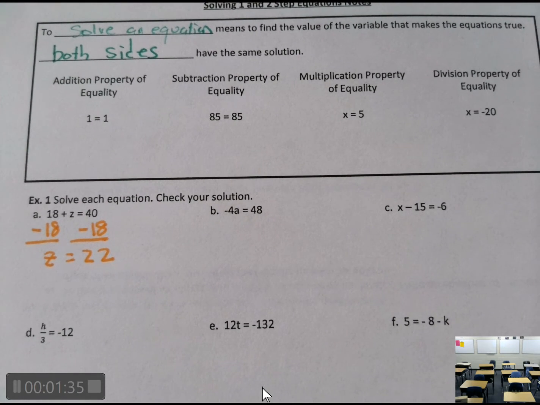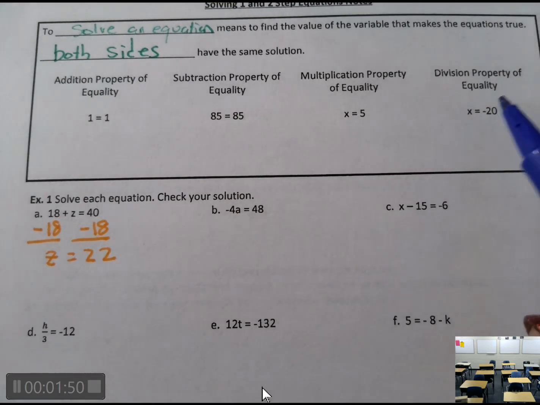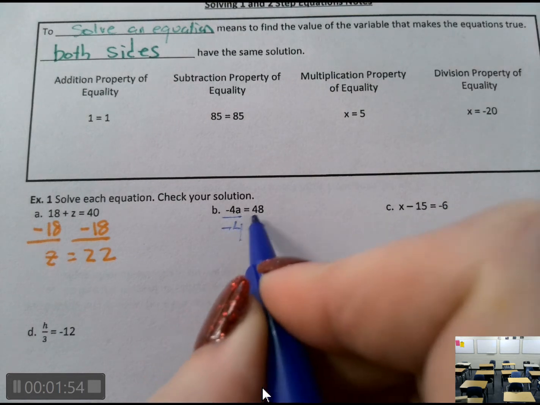Now, let's look at b. Negative 4a equals 48. So this is negative 4 times a. The opposite of multiplication is division, so we're going to use the division property of equality to divide both sides by negative 4.